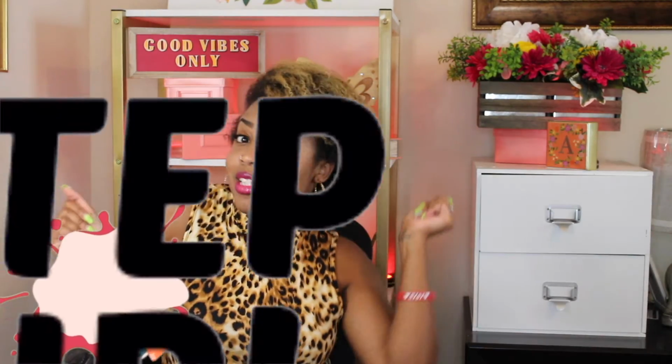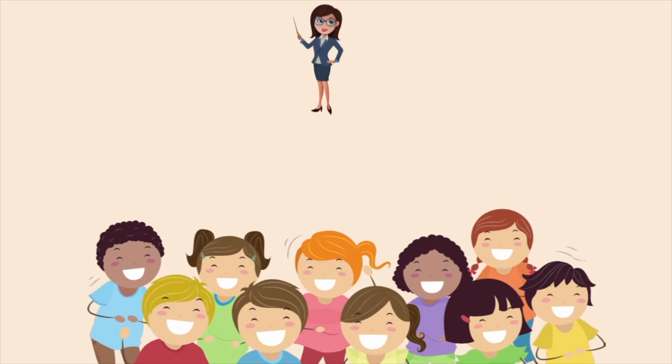Our next game is called Step Up. Do y'all remember that movie? Anyways, Step Up is played very similar to Red Light, Green Light. You'll have all your children go to one side of the room and you'll of course go to the other side of the room. So this game is played right after you just read a story.